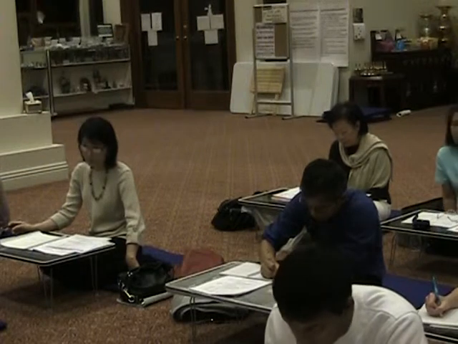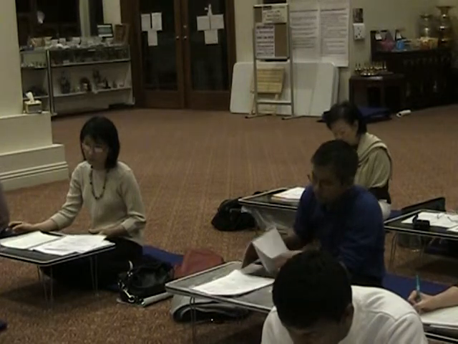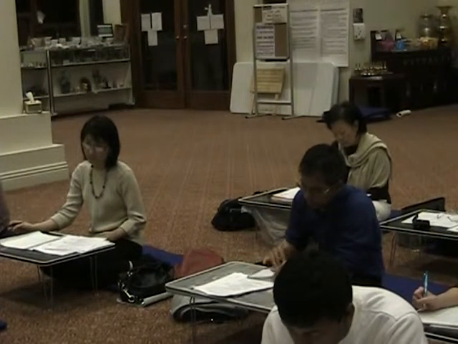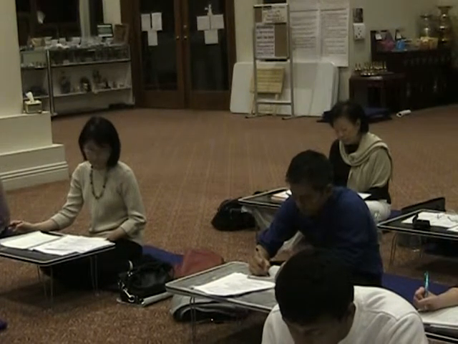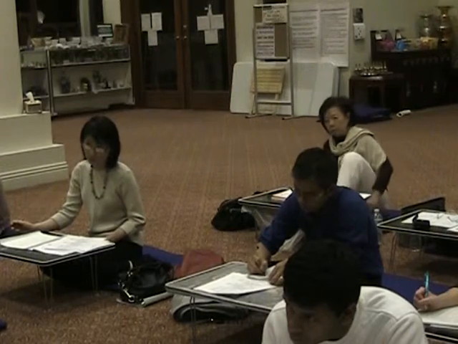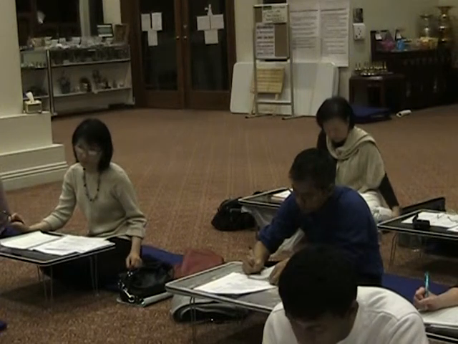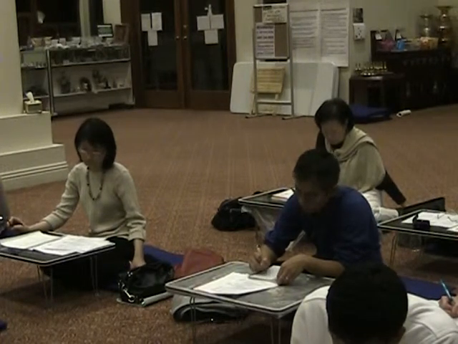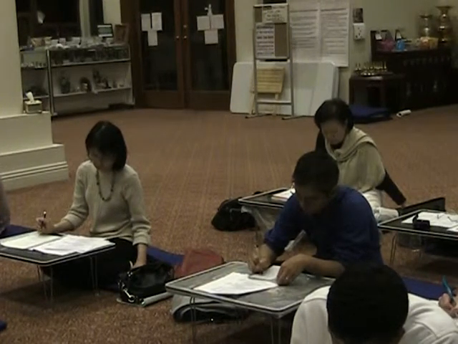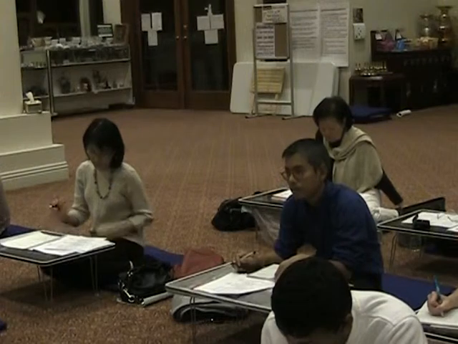And form sphere subtle consciousness, same. This means when you gain this jhana, you will be able to maintain this jhana until you die. So after you die, you will be reborn in the Brahma world. This is the form sphere world, higher than heaven. And then your rebirth consciousness will be form sphere resultant consciousness.